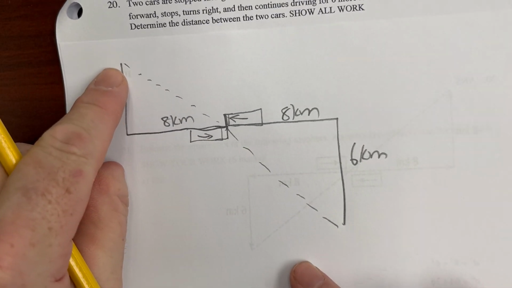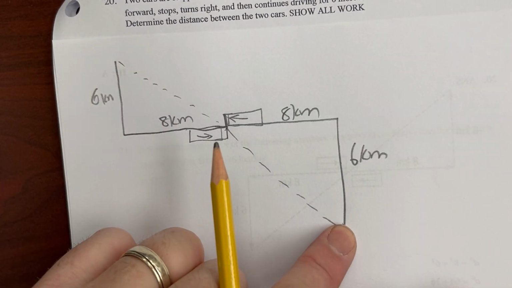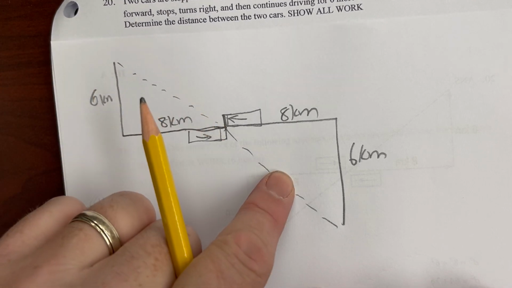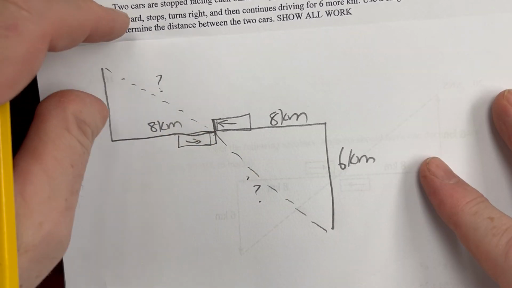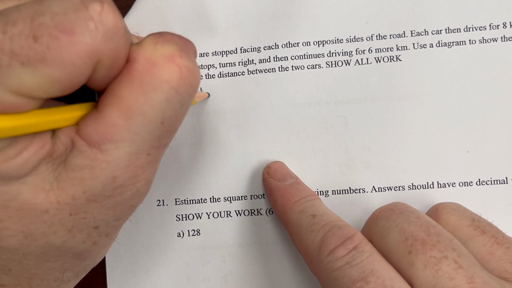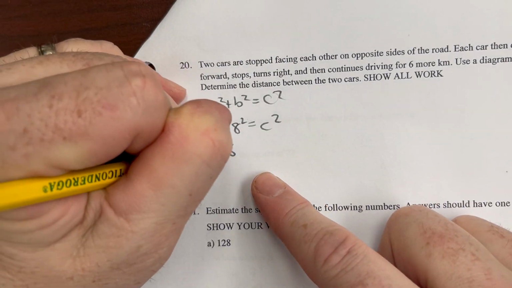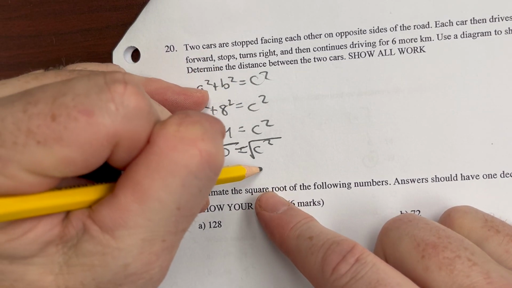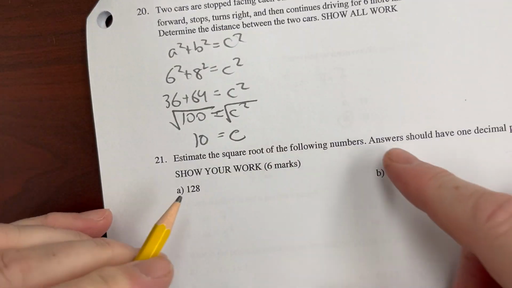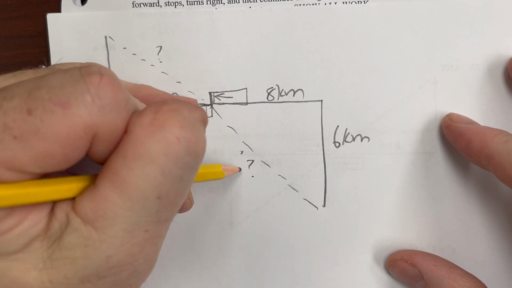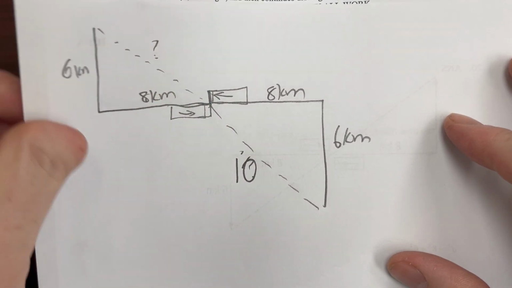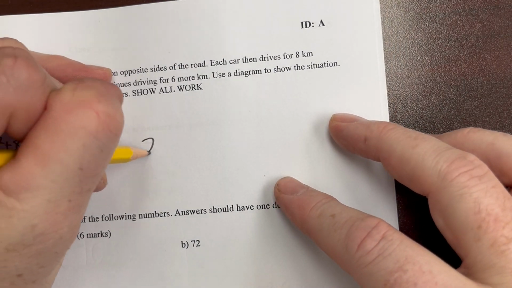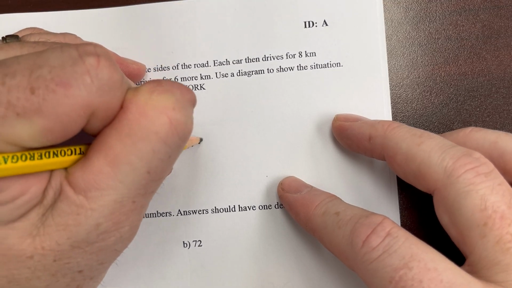It wants to know the distance from here. The car's here now and the car's here. How far is that? So we're just going to find this one and multiply it by 2. Okay, which is C equals 10. So one of these is 10. So two of these is, right, 20 kilometers.